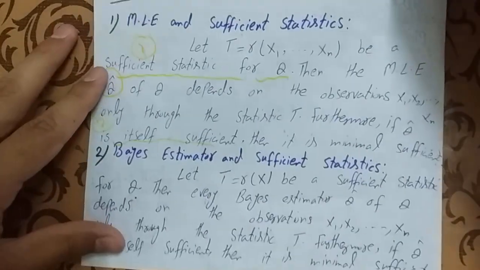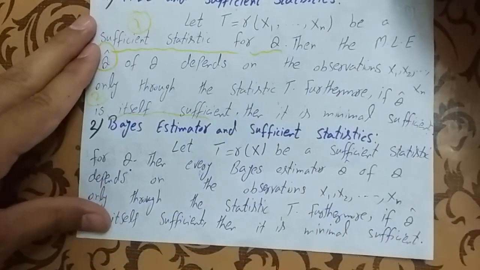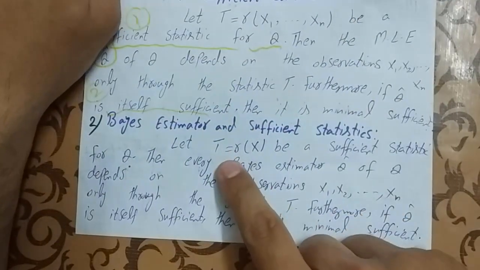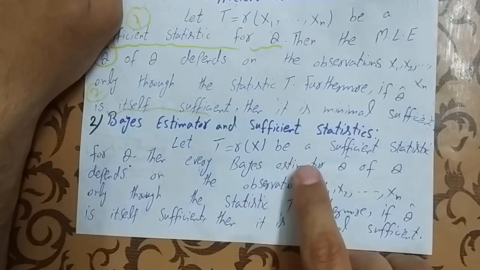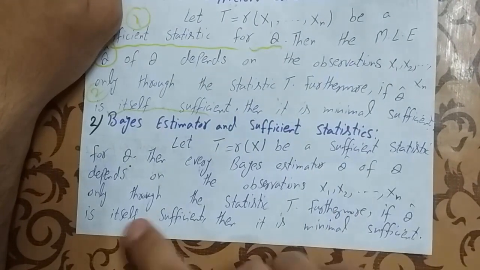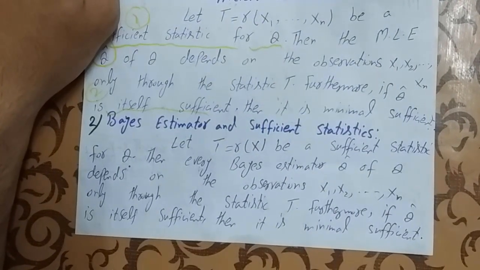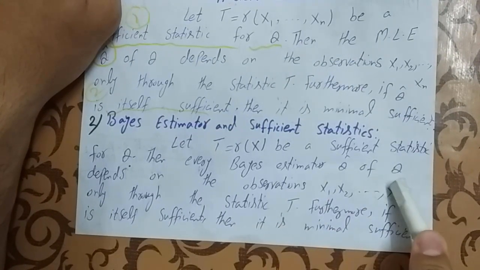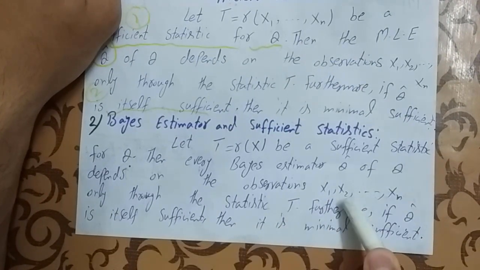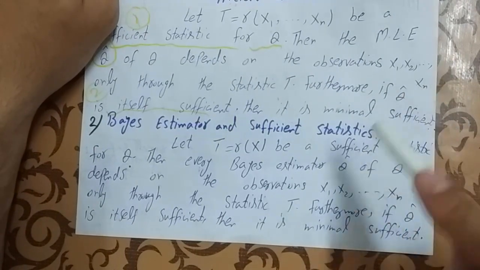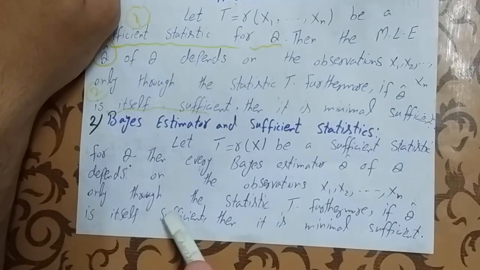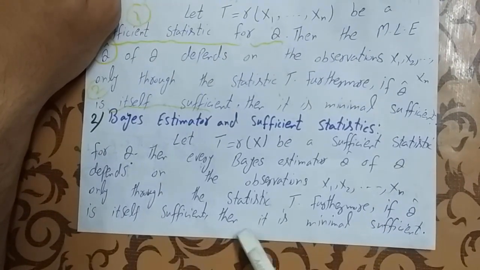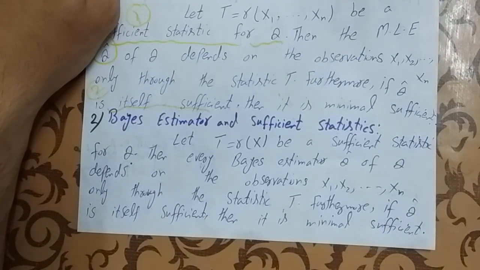Next note is Bayes estimator and sufficient statistics. Let T equal to small r of capital X be a sufficient statistic for theta. Then every Bayes estimator theta hat of theta depends on the observations, just like the above note, only through the statistic T. Furthermore, if theta hat is itself sufficient, then it is a minimal sufficient statistic.